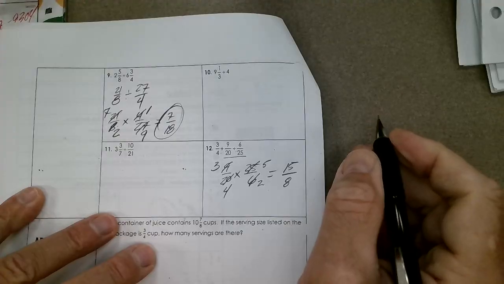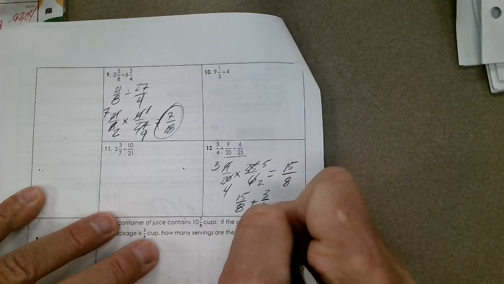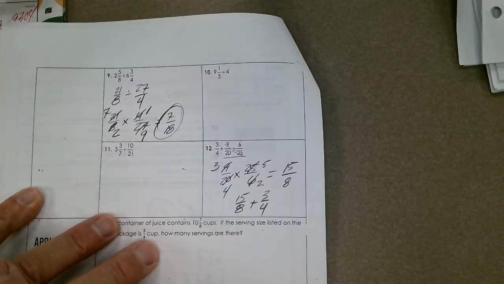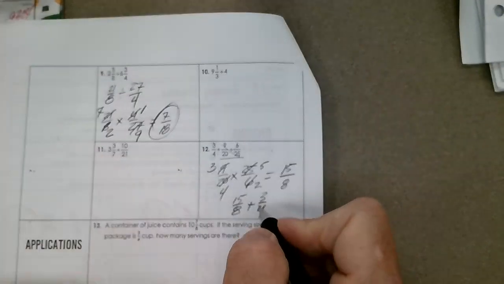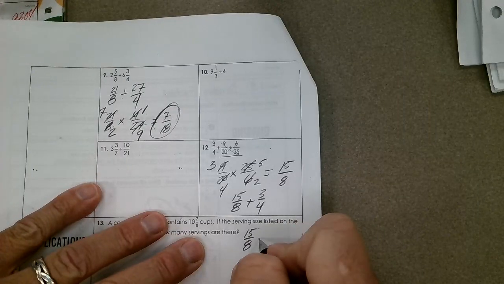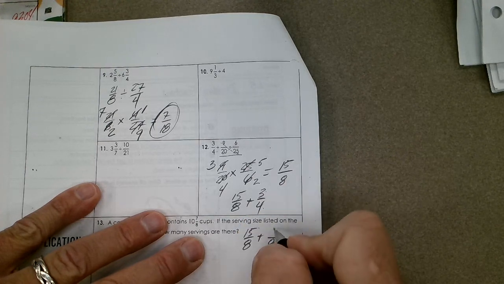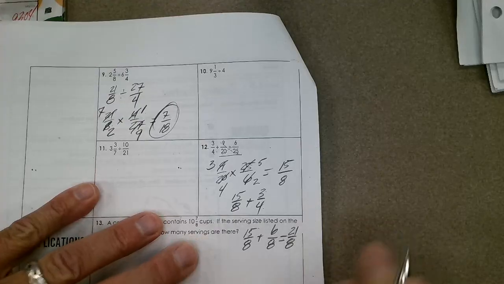15 eighths. Okay? So I'm going to go ahead and write 15 eighths down here, and I'm going to add it to 3 fourths. Because we've already done this, I have to add to 3 fourths. Now, we need a common denominator, right? So I'm going to rewrite these with both of the denominator of 8. And I'm going to come down into here. So it's 15 over 8 plus, this is 8 times 2 times 2 is 6 eighths. So we end up with 21 eighths. Okay?